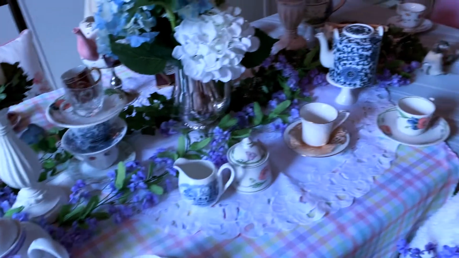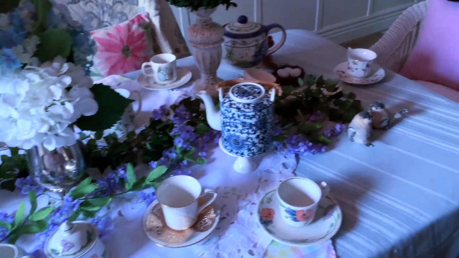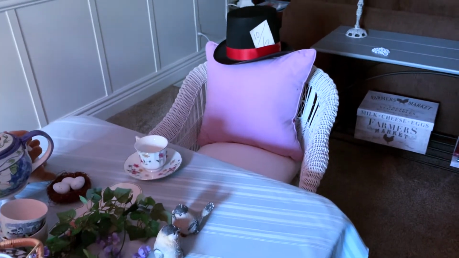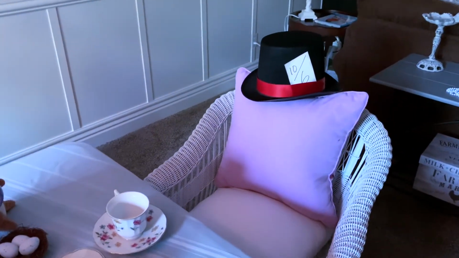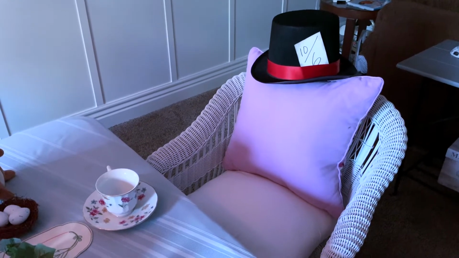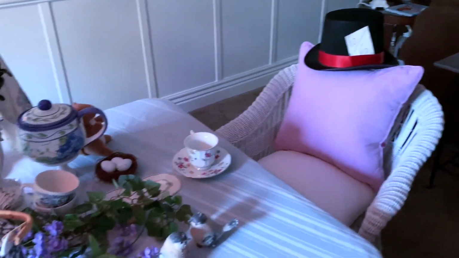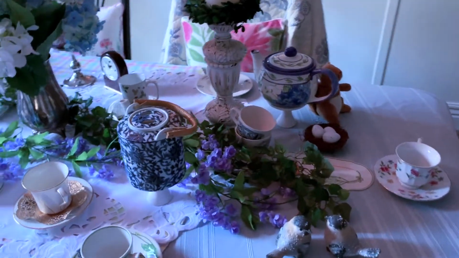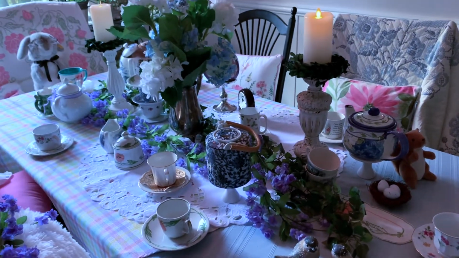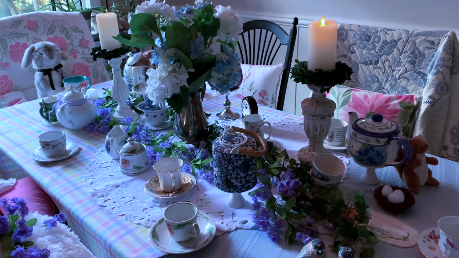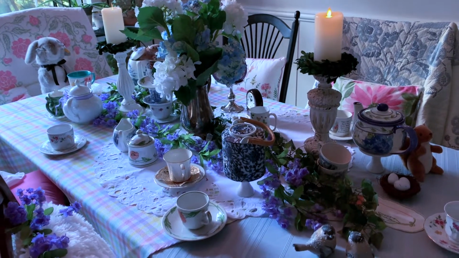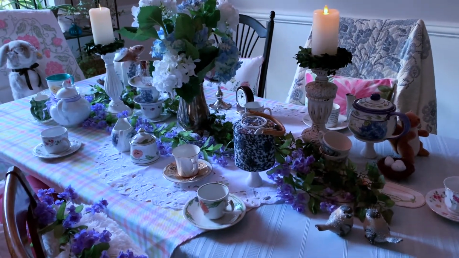And our most important guest of honor seat is right over here in this nice wicker chair. And look, there's his hat, just waiting for him to sit down and join us. What a fun day this will be, having tea with all of your forest friends and crazies from Alice in Wonderland. Well, guys, I certainly hope you enjoyed this delightful little tablescape that I did.